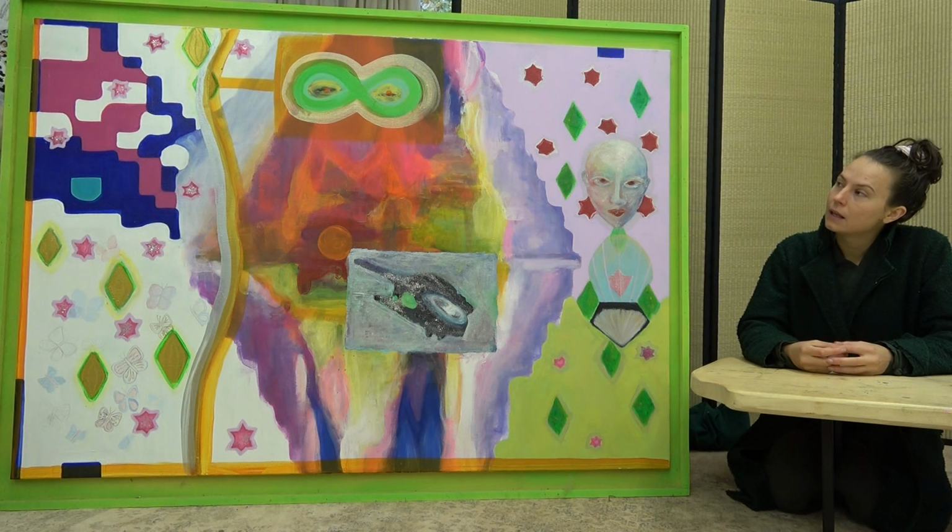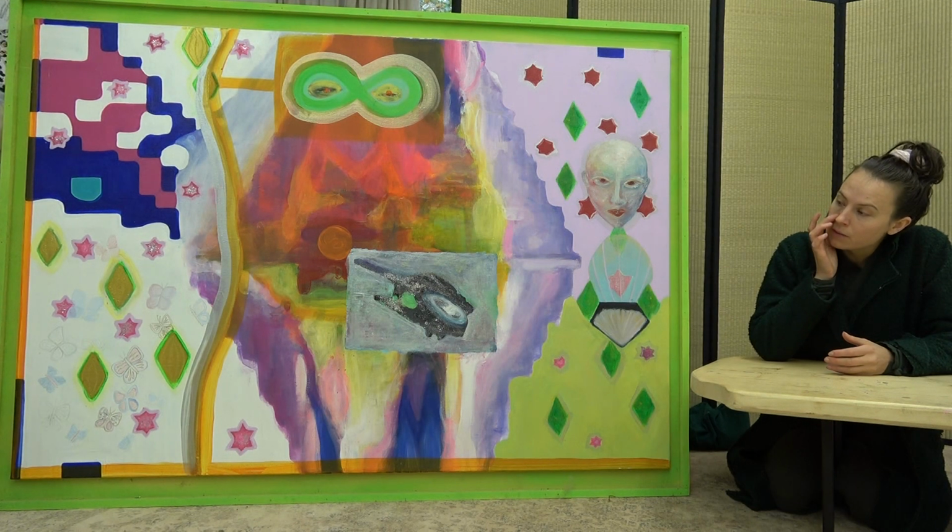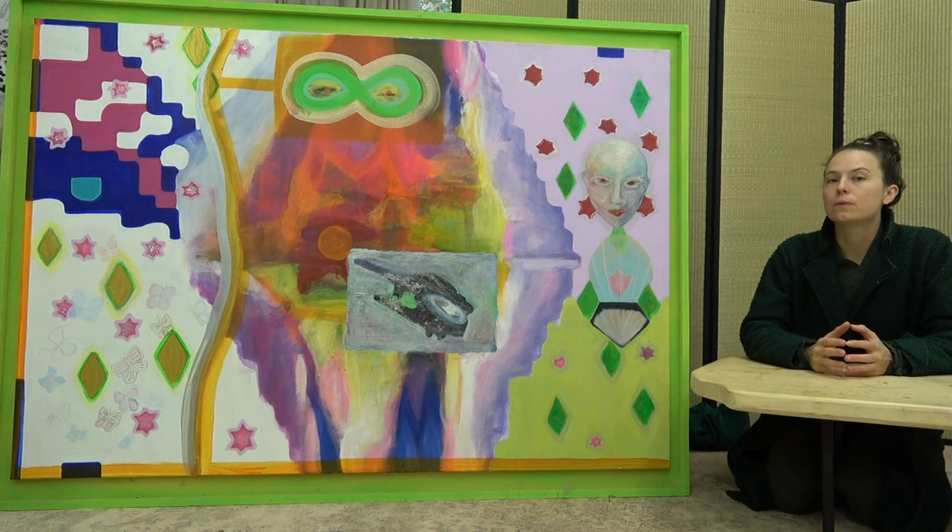So this one I also started in 2015, and I started with painting these computer images. So I was investigating pixels and how well I could paint pixels. Back then I found it very fascinating to work through the internet and to connect with the whole world.